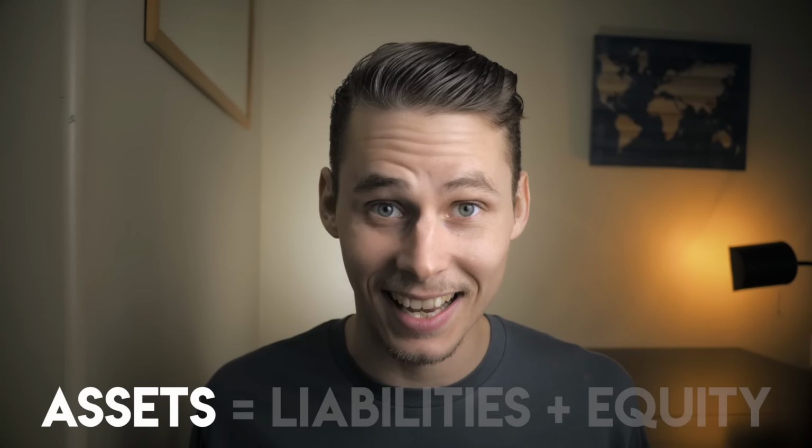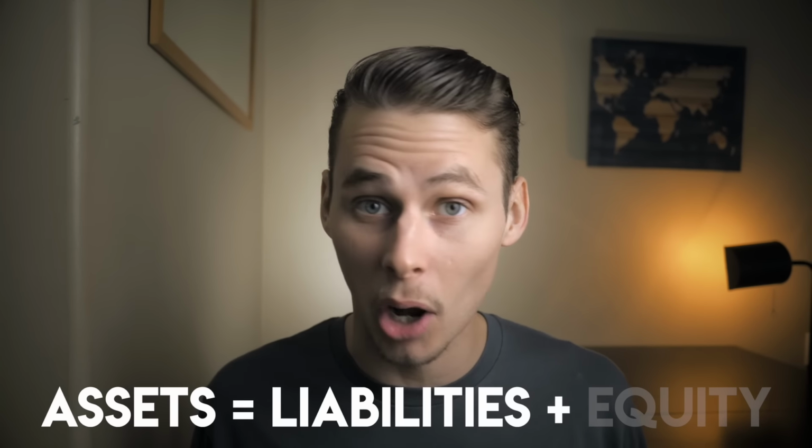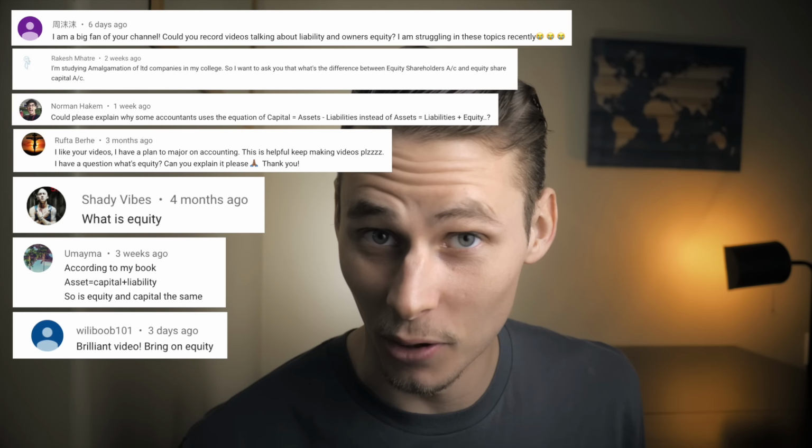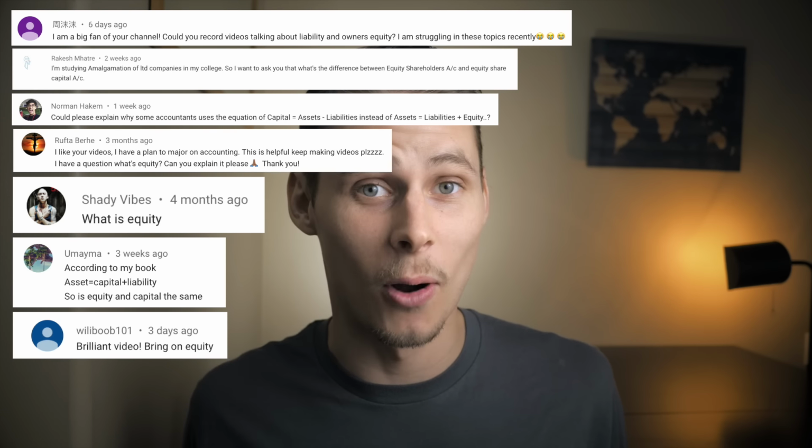Over the past couple of weeks, we've talked about assets and liabilities, which leads us nicely into today's topic, equity, the third and final pillar of the accounting equation, which looks like this. Assets are equal to liabilities plus equity. I've had plenty of requests for this topic and I totally get why. Equity is the oddball in the accounting equation and there are so many different terms and jargon that come with it as part of the parcel.